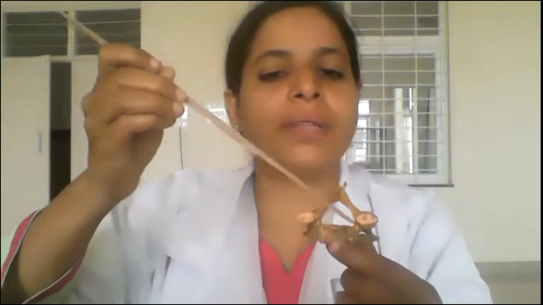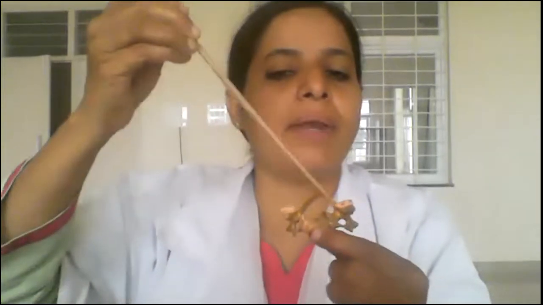This big hole in the center is the vertebral foramen, which gives passage to the spinal cord. This is lamina, this is also lamina. The right and left laminae fuse to form the spine. This is the spinous process and you can check it is bifid.